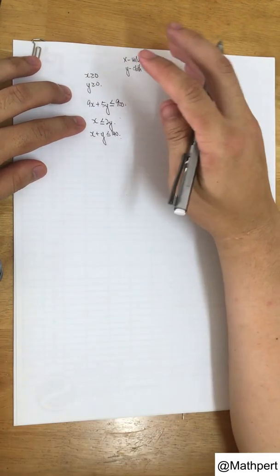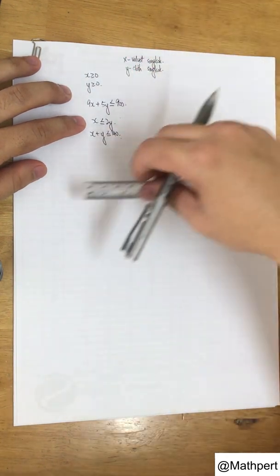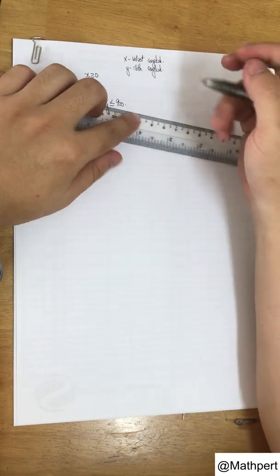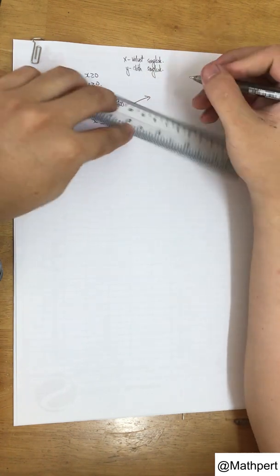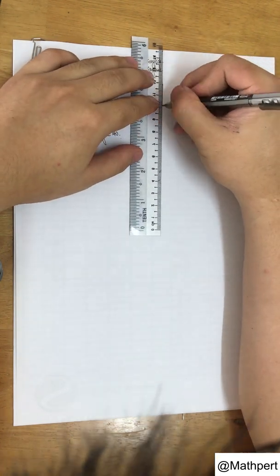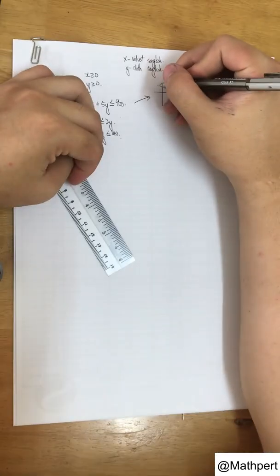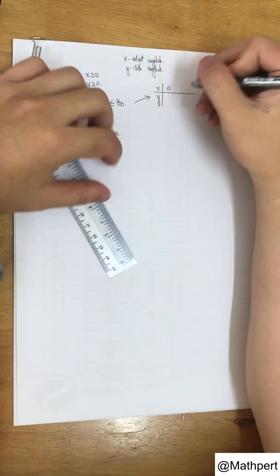So before we jump into the second part of the question, which asks us to draw the graph, we find out the values first. Alright, so for this one, the table is over here. So we use x, y.